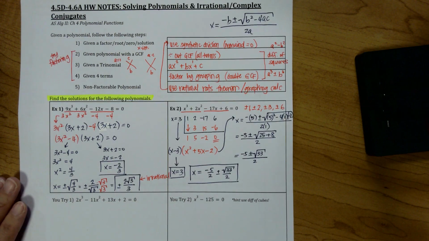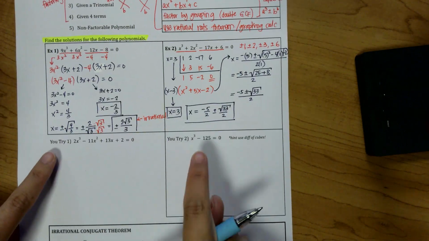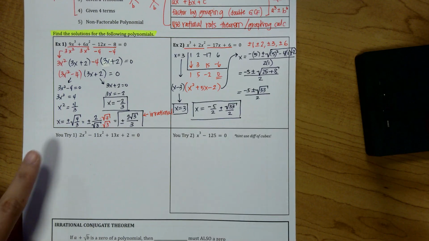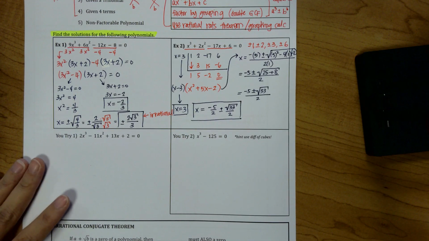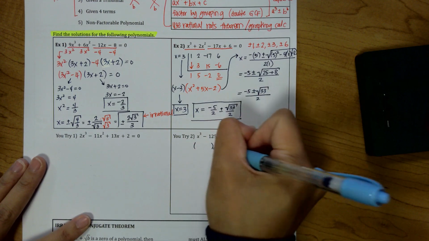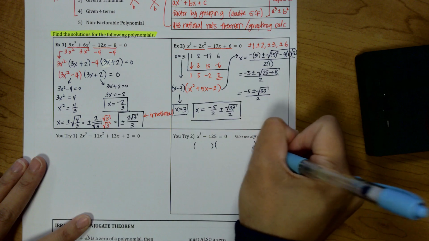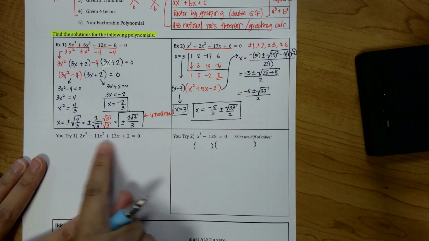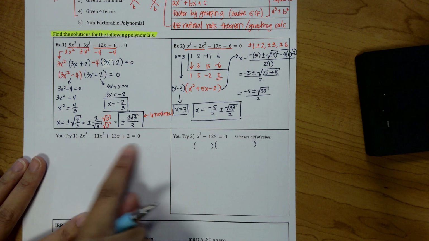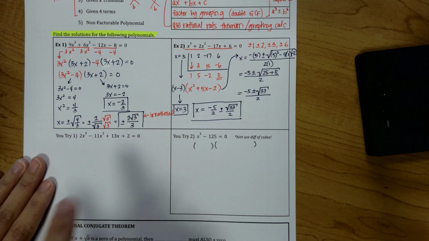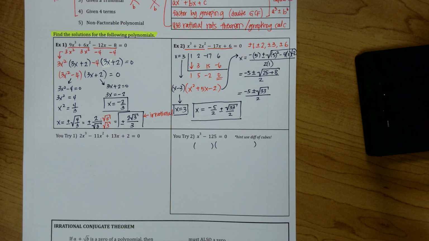Okay, so I'm going to have you try here. Please pause the video and try it. The second one you try has a difference of cubes, so you want to factor this versus trying synthetic division. For this one, you can use your graphing calculator to find a specific x-intercept, or a 0, first, and you can use that to quickly figure it out. I'm going to pause your video, and then we will go from there.